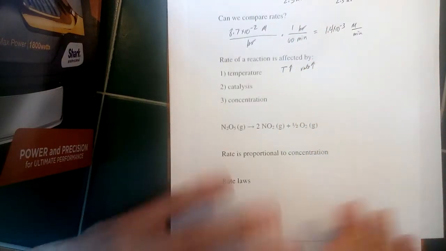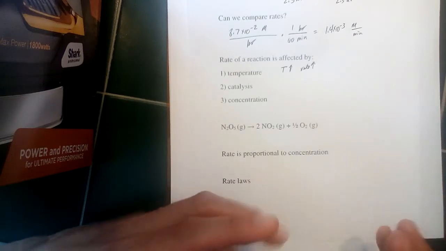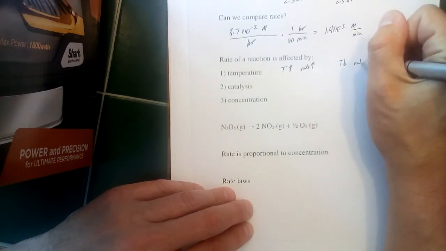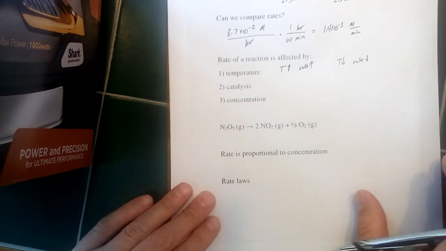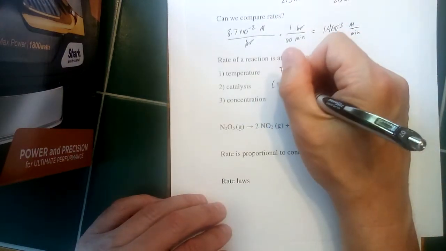Now, this is almost universally true. If you're cooking at a higher temperature, you're going to cook your food faster. As the temperature goes down, the rate goes down. This is true as well. If you want your food to last longer, you put it in the refrigerator or even the freezer at a much lower temperature. The reactions that would cause your food to spoil are going to be a lot slower. Another way to affect the rate of a reaction is catalysis, or using a catalyst.